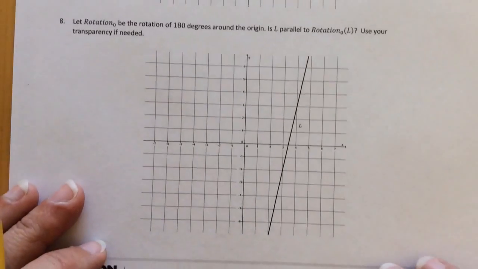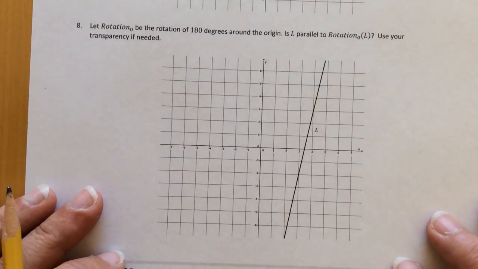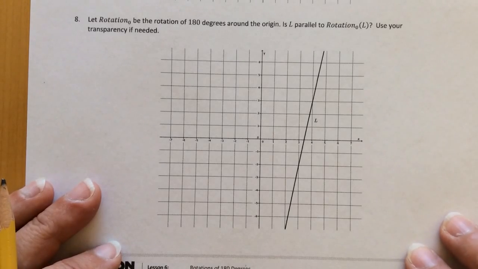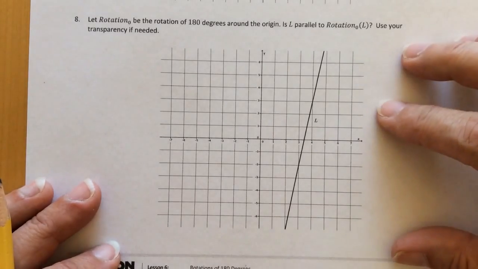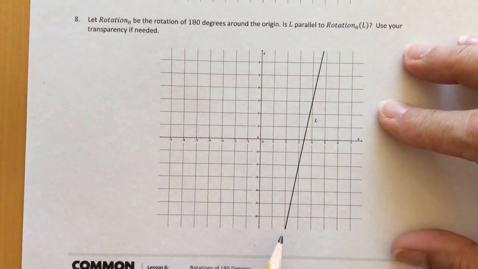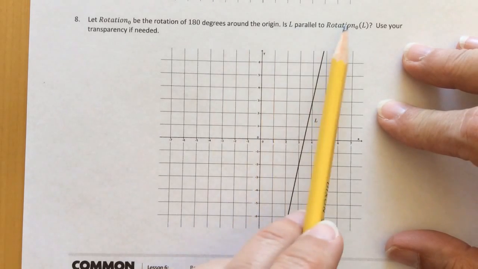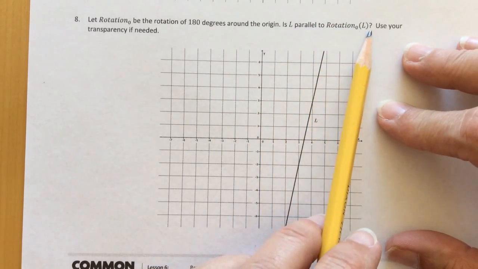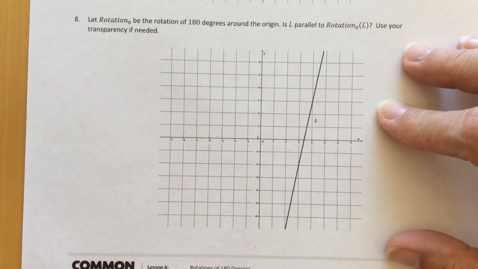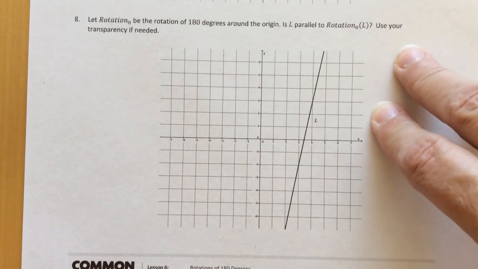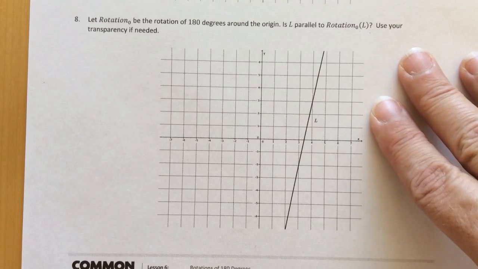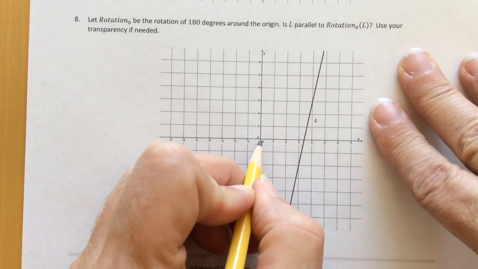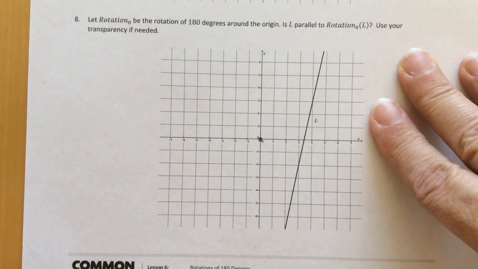Okay, let's look at this one. This one might have caused a little bit more difficulty, but we're going to solve it exactly the same way. So I've got my line L here. Is line L parallel to its rotation? Use your transparency if needed. We'll use our transparency on this one, but before we do that, let's find some points here. So here's my center of rotation.